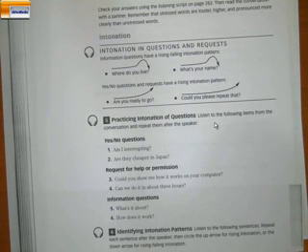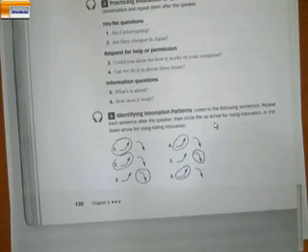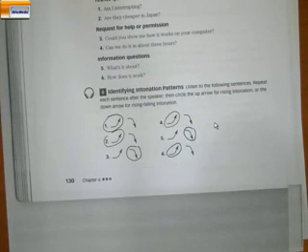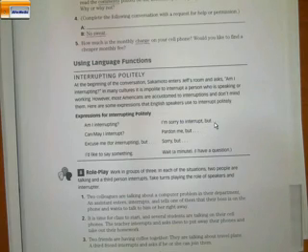Number 6. Did you check your email today? Again, notice rising. That is a yes-no question. So those are different types of intonation. Again, I'm not going to be testing you on that because I can't put A, B, C, D, but it's something you should understand when you're listening.